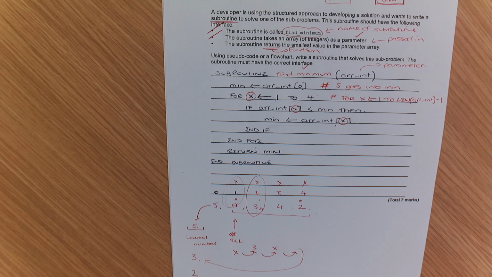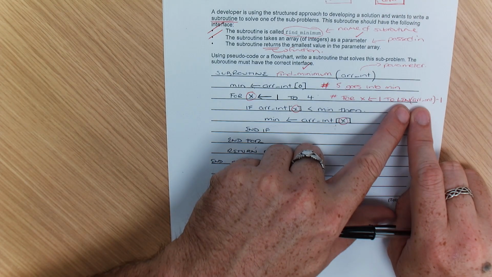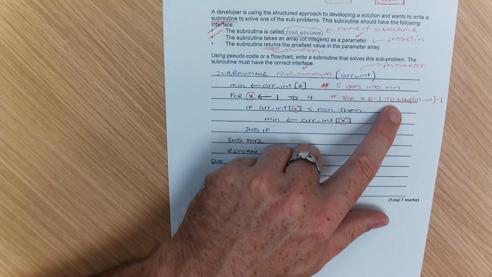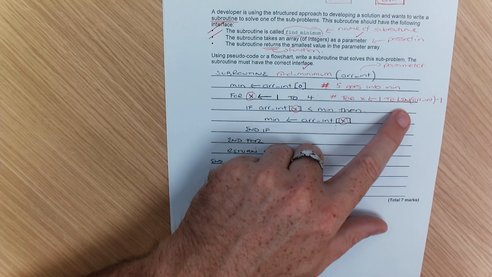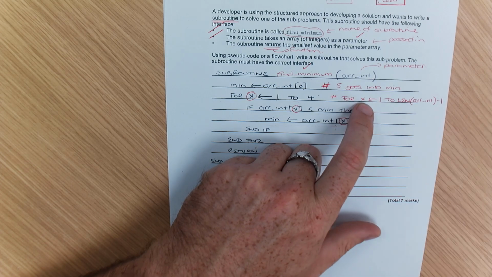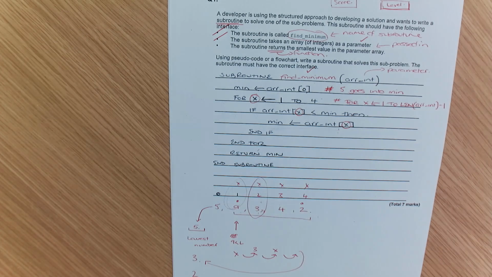Yes? What would you put in the for loop if you didn't know how many values were in the list? This is what this bit's for here. If I don't know how big my list is, so for example it could have 2 million items in it, I would do the length of the list minus 1 in pseudo. In Python, you don't need to subtract 1 from it. You only do the minus 1 in pseudo. So you use len as a built-in function to find out how many items are in the list.